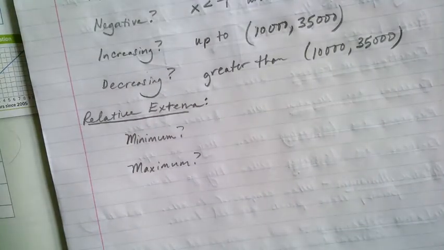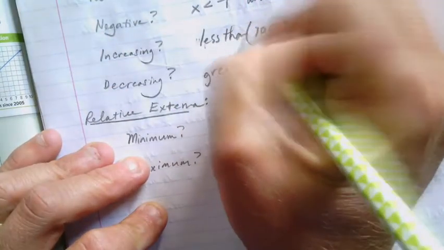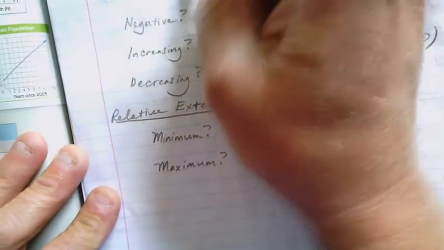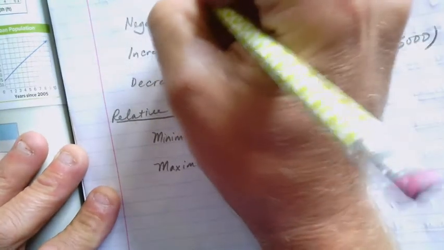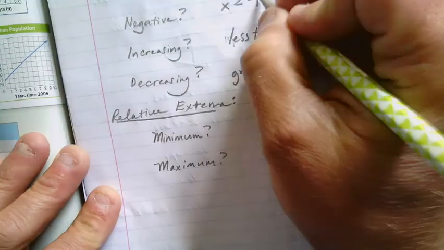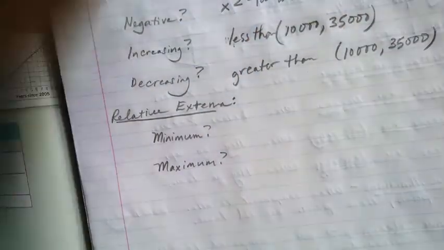Whenever it's bigger than that point, it's decreasing, and if it's less than that point, maybe instead of using the words up to, I should use the words less than. Okay, and maybe I should change this to -1,000 and 20,000 to make it fit with my graph.